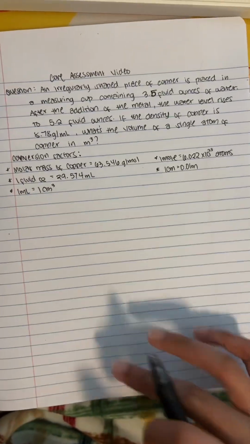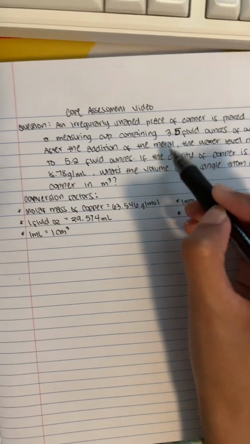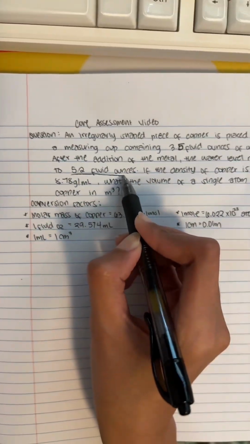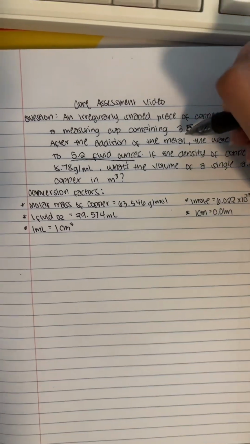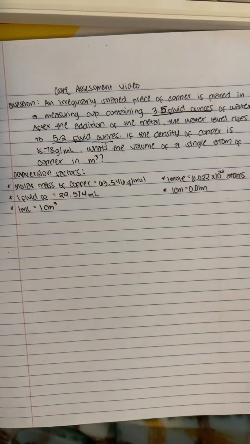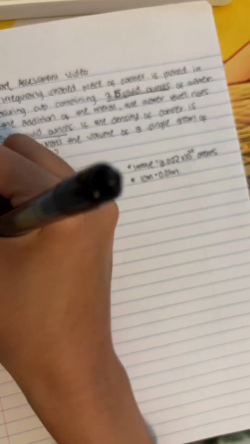So first, let's subtract the final recorded water level, which is this one, from the initial recorded value to get our volume of copper.